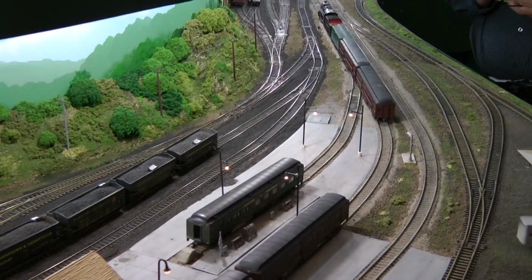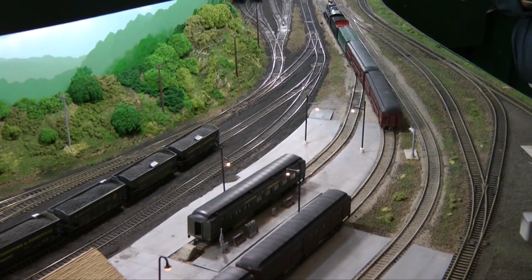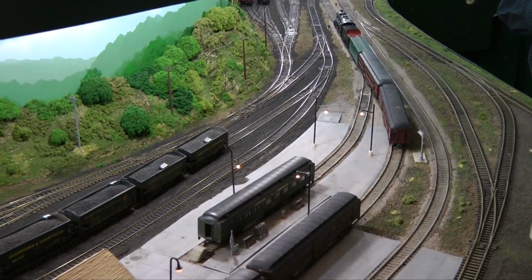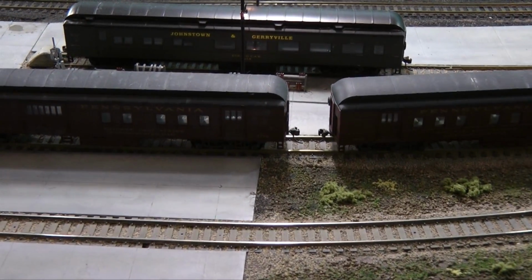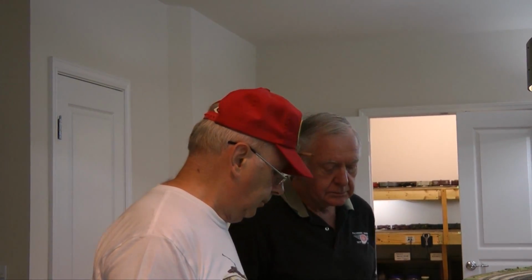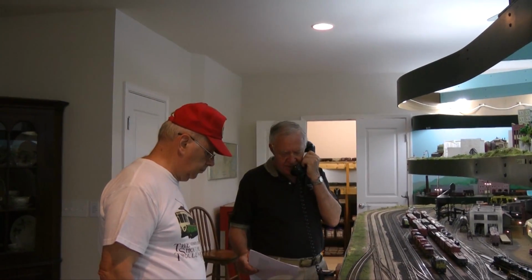Once the 121 is properly assembled, the yardmaster, dispatcher, engineer communication process begins again, and the 121 is cleared to proceed to its next destination. Yardmaster, Pennsy train 121 is ready to depart the yard. Dispatcher, this is Johnstown. 121 is ready to depart Johnstown. Yardmaster, Pennsy 121 has permission to leave Johnstown upon signal indication.